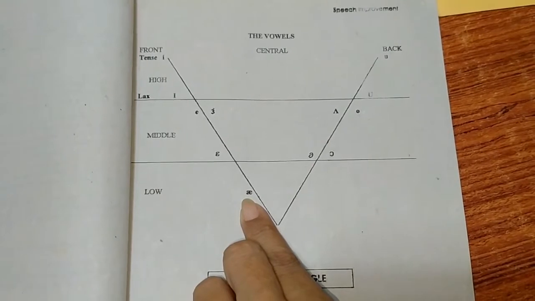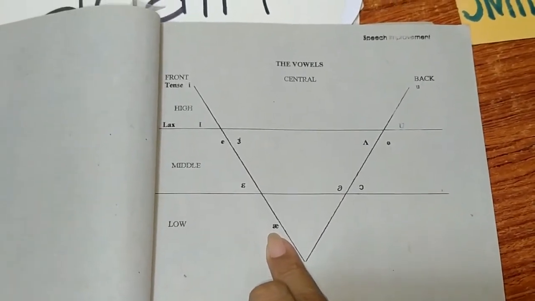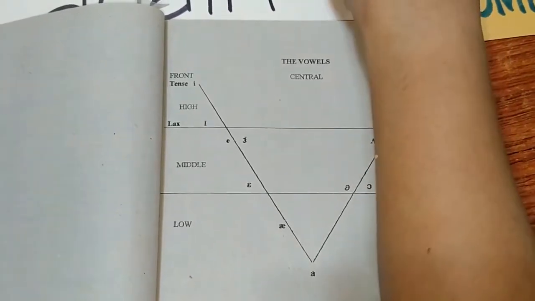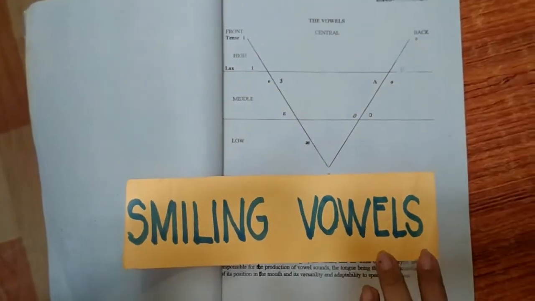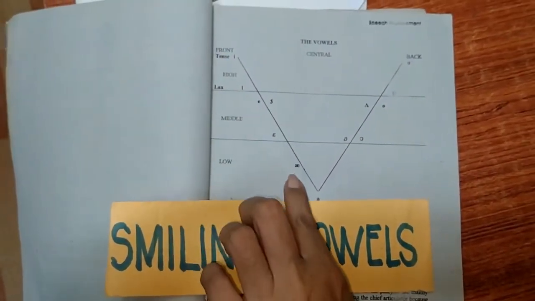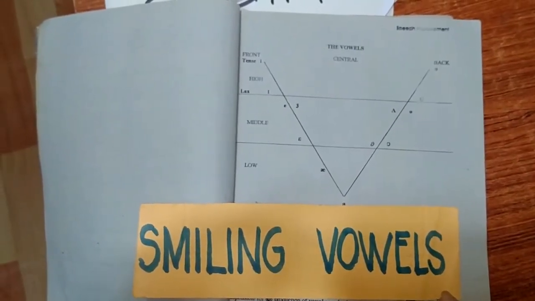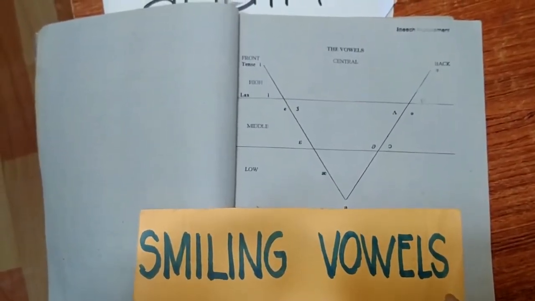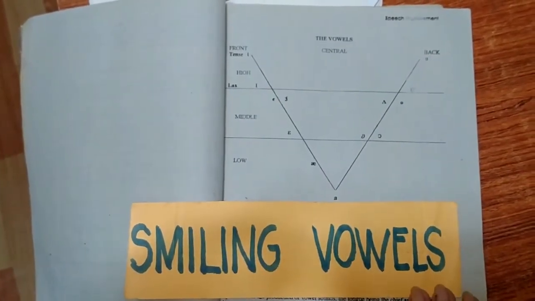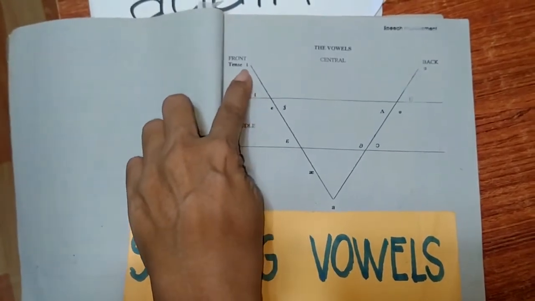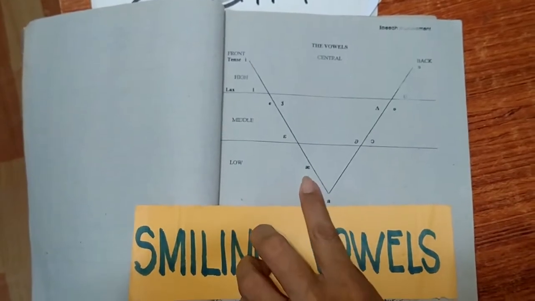My lips are open wide. They spread as if I am smiling. In other words, the 5 front vowels are at the same time called the smiling vowels. Prove it to yourselves that the front vowels are the smiling vowels by saying E or I, A, and A.